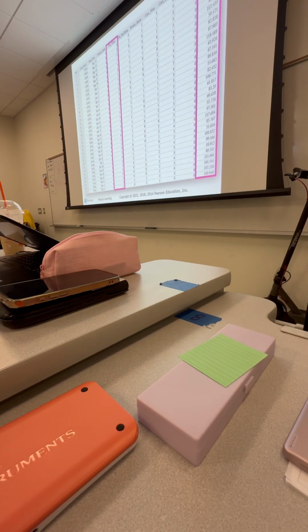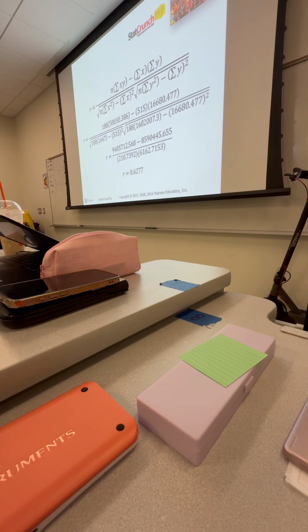Let's open up StatCrunch, and I'm going to show you that I actually calculated it. I calculated it and I got 0.6277. What I did was calculate each piece: I calculated this, what that answer was, this piece, and what this was equal to, and then I put it in the calculator. So I got 0.6277.